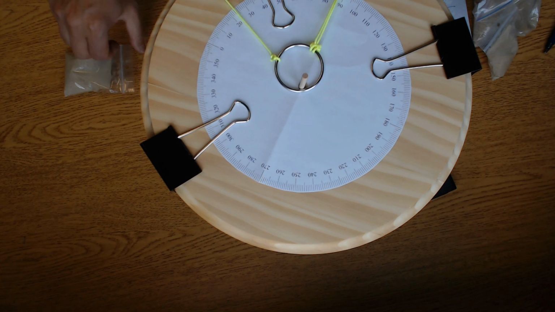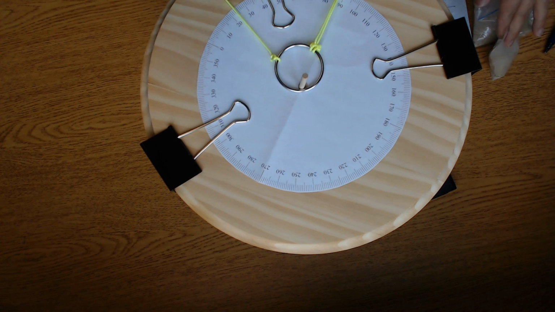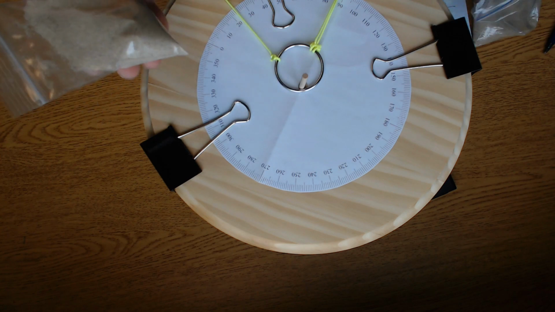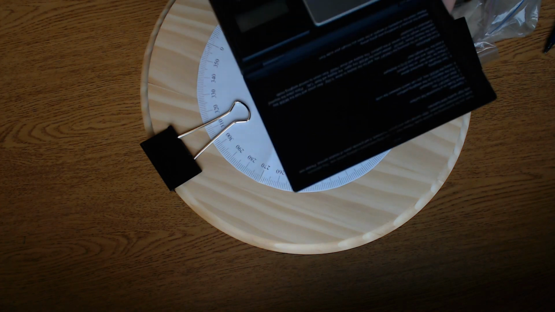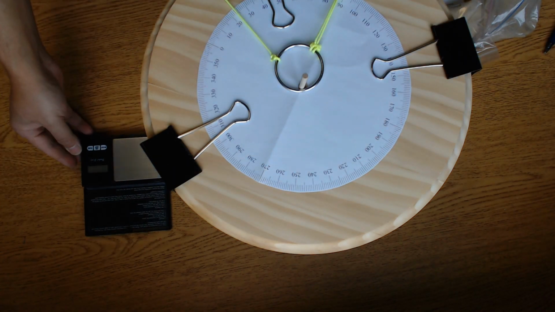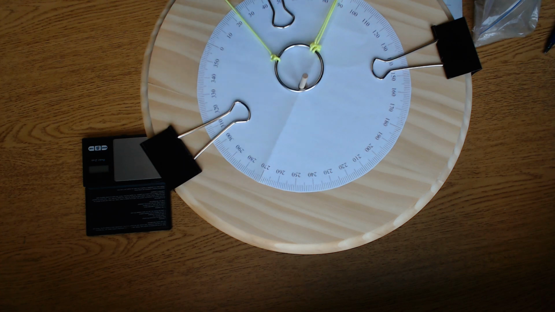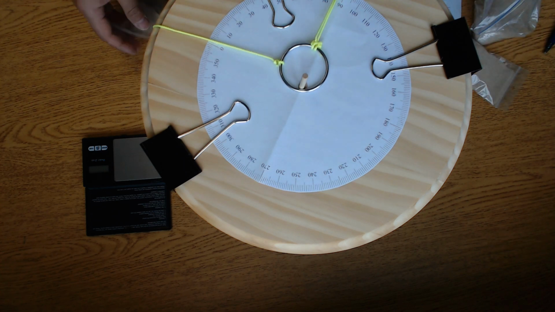For the force we'll be using weight, and for the weight we'll be using sand in these bags. I have two sand bags, each with 100 grams of sand. I measure that using this digital scale. Now these are the forces that will be hanging on these hooks, and we'll have a fixed direction for the given forces.